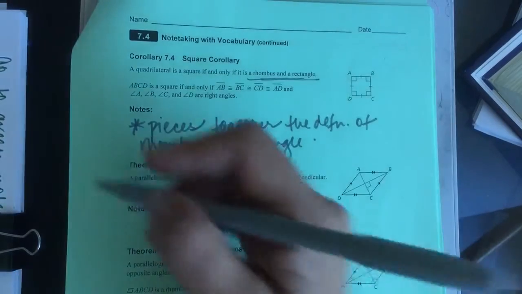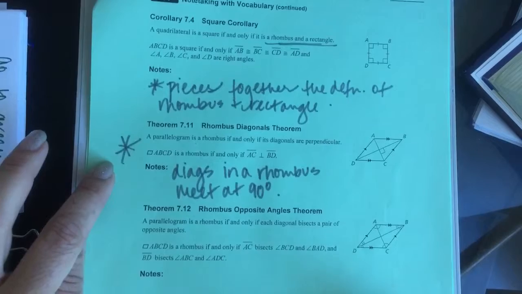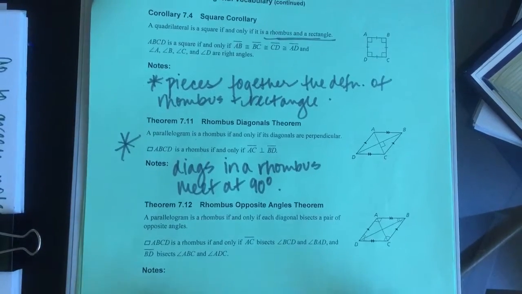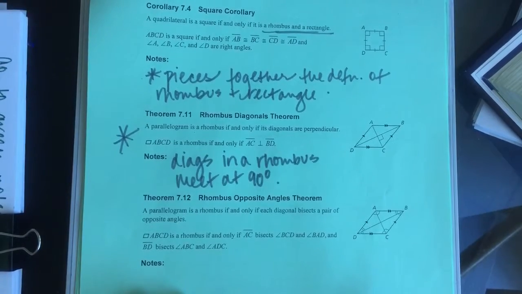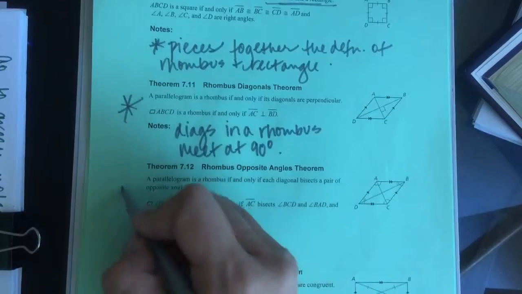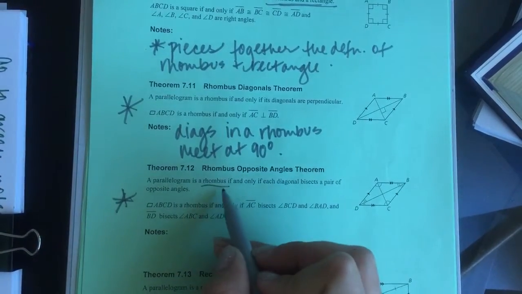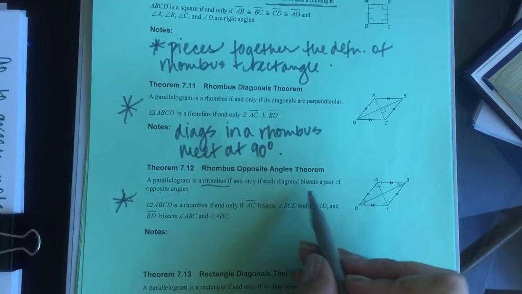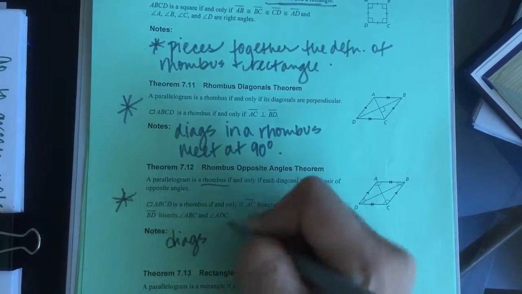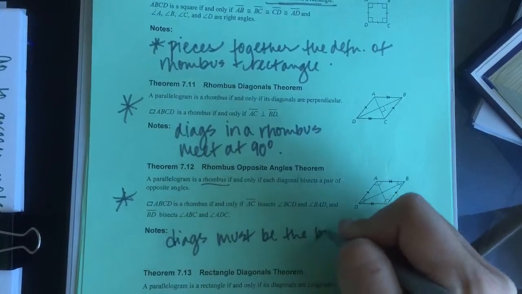This is going to be something that we come back to check to see if a figure is a rhombus, if we have to justify or prove that a figure is a rhombus. And the other thing that we see here is the rhombus opposite angles theorem: a parallelogram is a rhombus if and only if each diagonal bisects a pair of opposite angles. So diagonals must be the bisectors of angles.